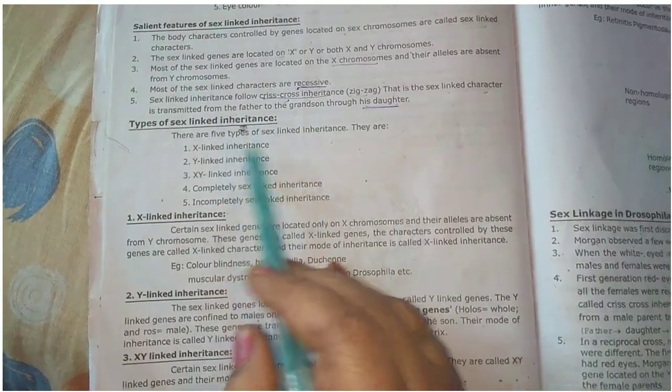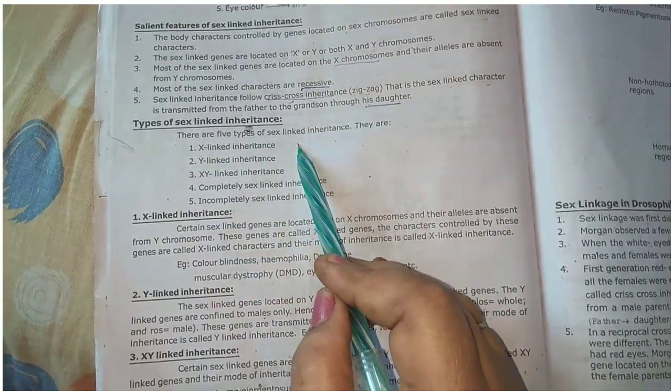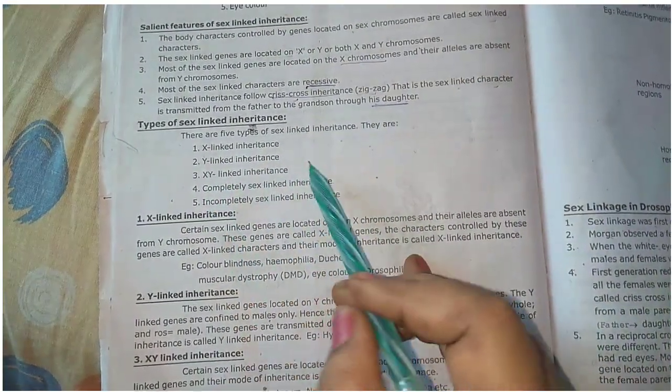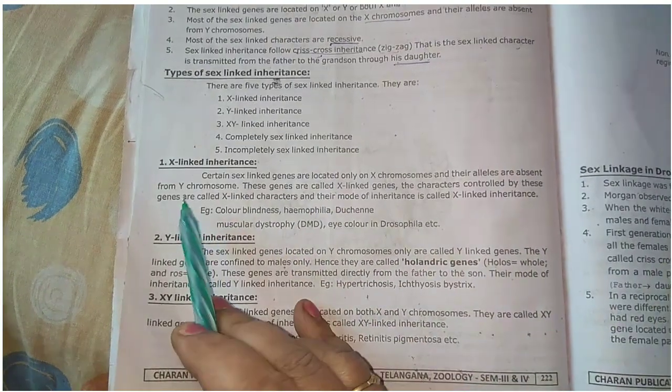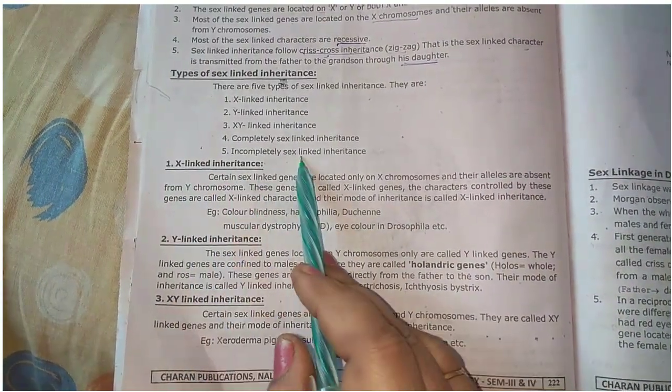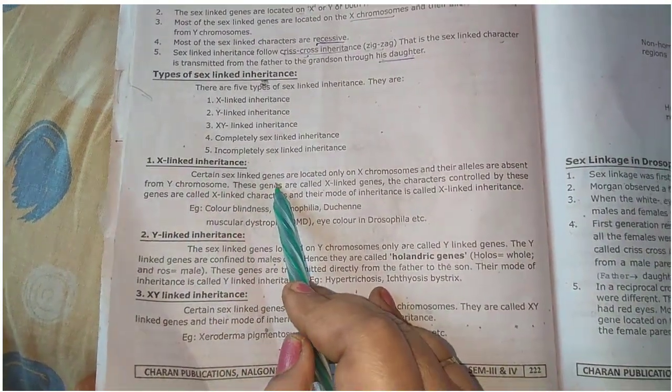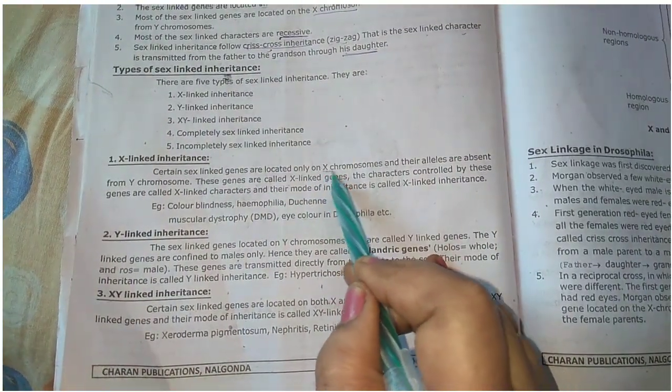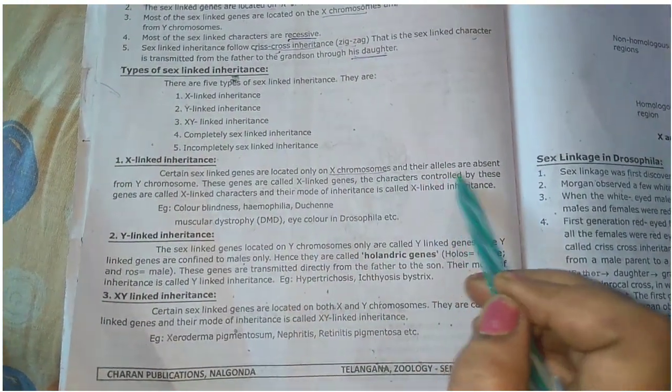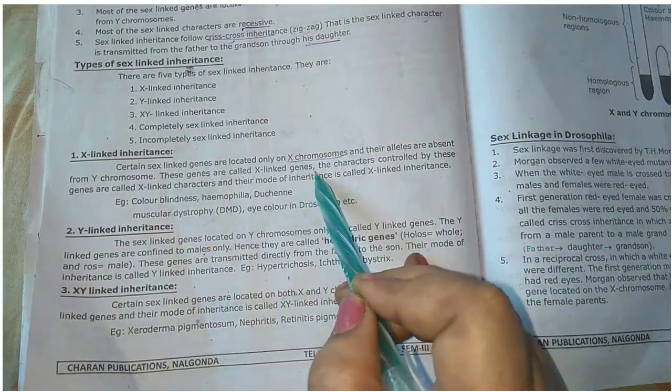Now, what are the types of sex-linked inheritance? There are 5 types: X-linked inheritance, Y-linked inheritance, XY-linked inheritance, completely sex-linked inheritance, and incompletely sex-linked inheritance. Let us know one by one. X-linked inheritance means certain sex-linked genes are located only on X chromosomes and their alleles are absent in the Y chromosome. These genes are called the X-linked genes.